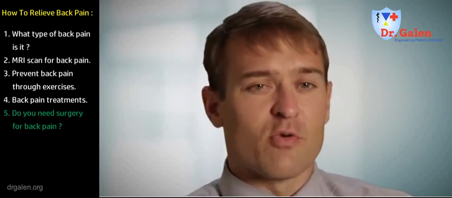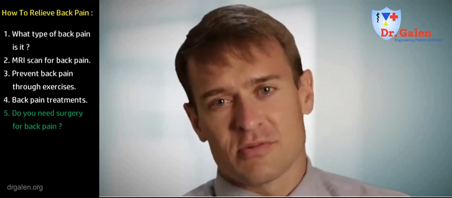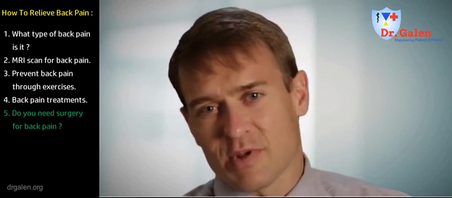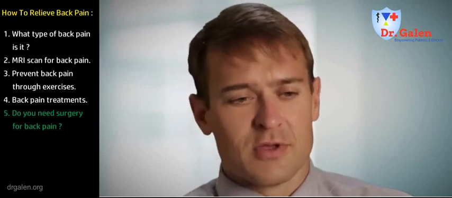We tend to avoid getting unnecessary imaging of the spine. We encourage people to avoid bed rest. We encourage activity and sometimes physical therapy. Oftentimes we'll recommend anti-inflammatory drugs, but we really don't encourage surgery for acute low back pain. That's because, one, it's not necessary, and two, it doesn't work.